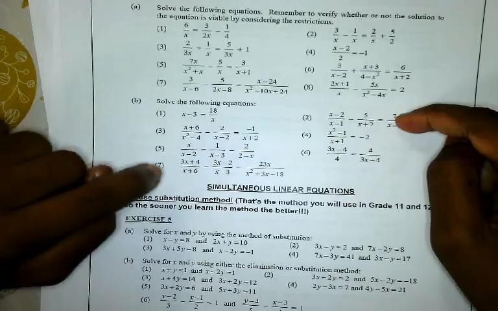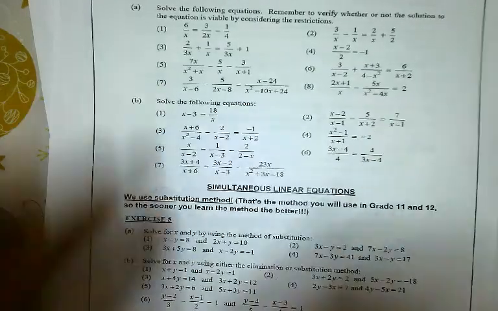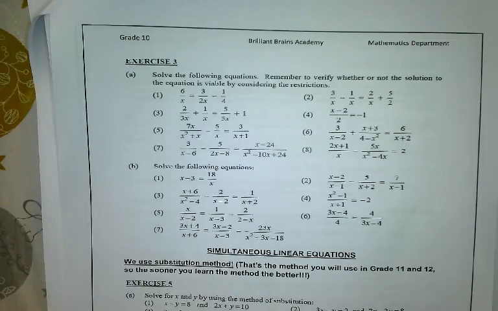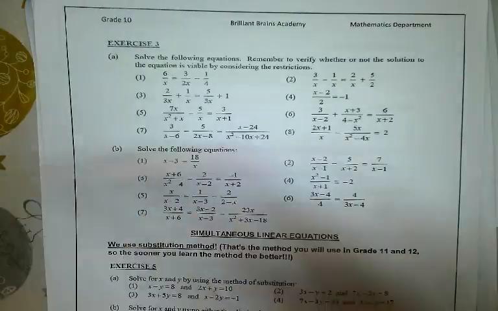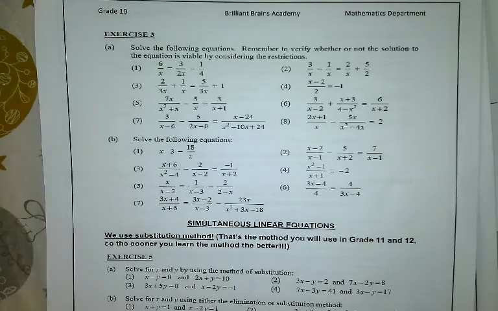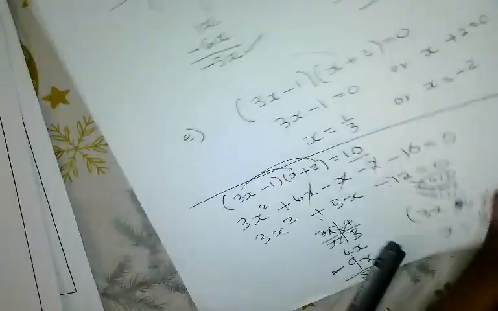The idea, there's nothing written there. The idea is to get the LCD and then multiply everything by the LCD. And then after you multiply everything by the LCD, you will get your question as a linear equation, and then you solve it.